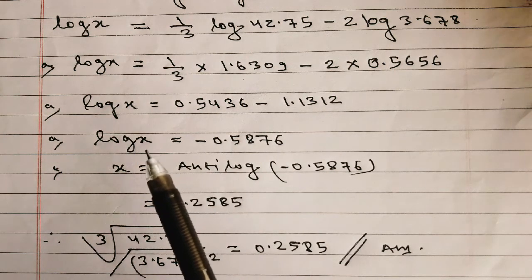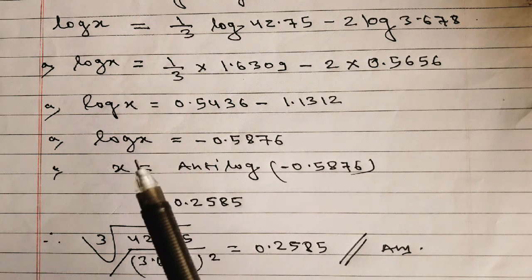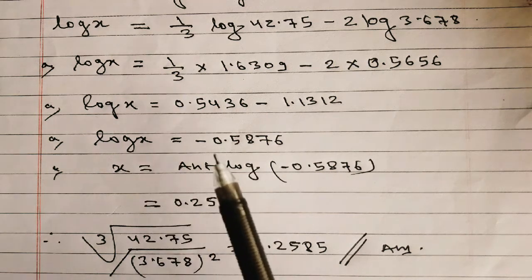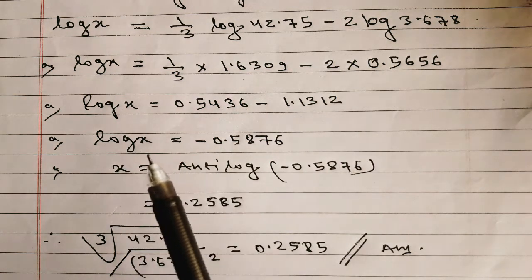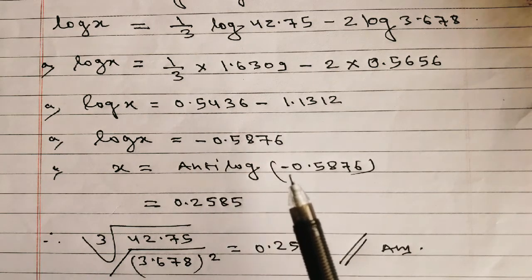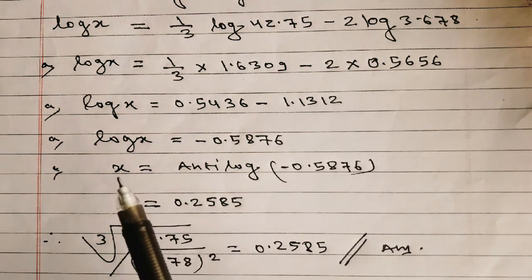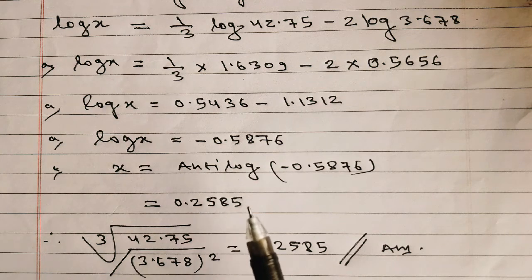But we have to find the value of x. Now to find the value of x, log will move to the right hand side. That means x will be equal to anti-logarithm of minus 0.5876. Now the value of anti-log of minus 0.5876 is equal to 0.2585. The value of x is equal to 0.2585. Therefore, the value of cube root 42.75 divided by 3.678 whole square by using the method of logarithm is 0.2585, which is the required answer.